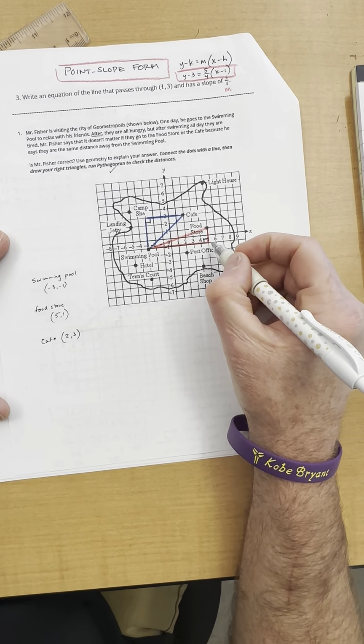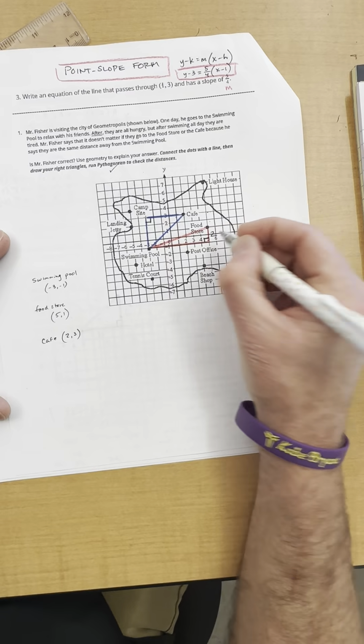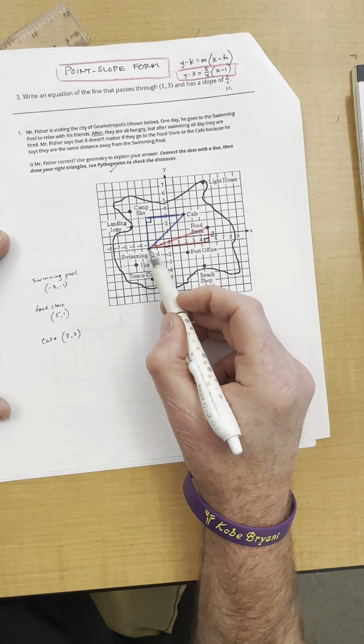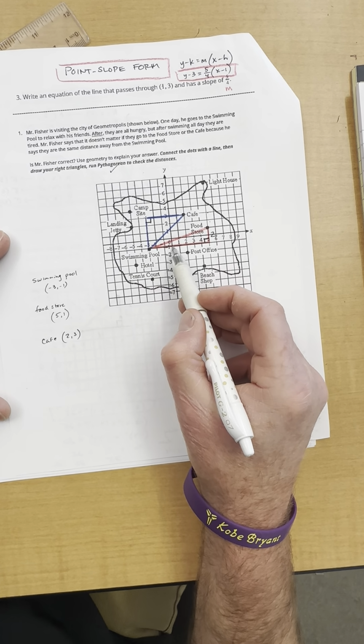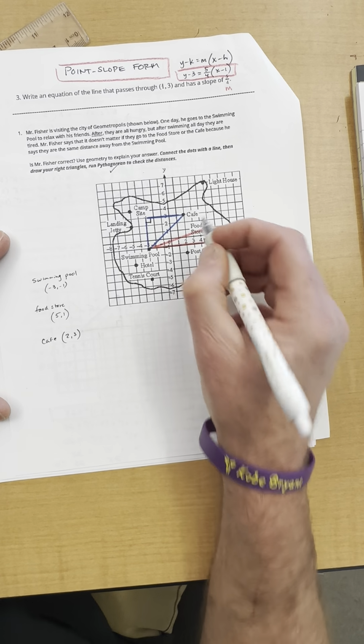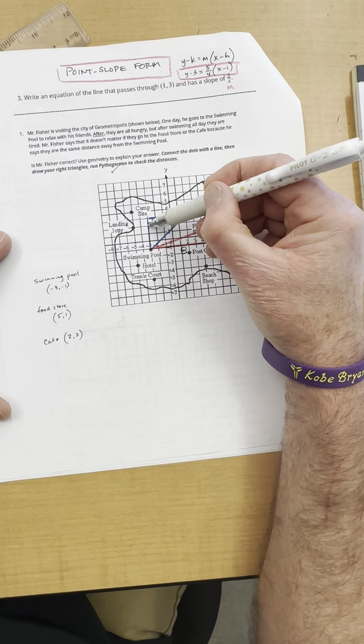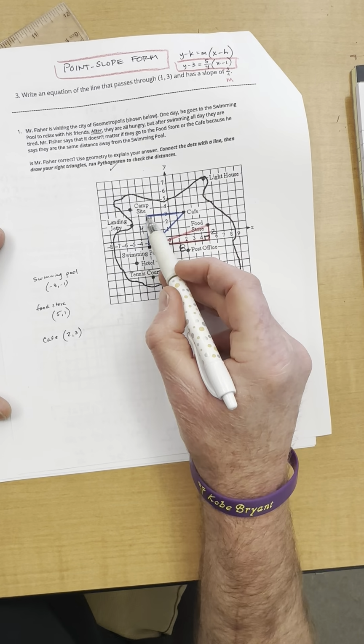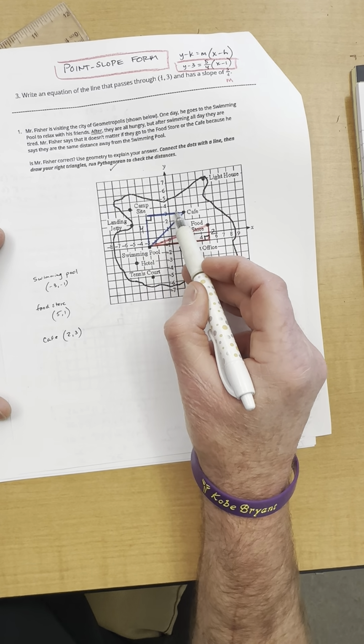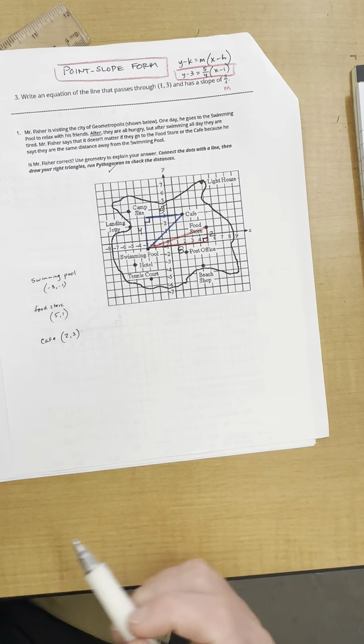Okay, so negative 1 to 1 is 2 units. Let's count them off, they're all 1. 1, 2, 3, 4, 5, 6, 7, 8. Okay, let's count these ones. 1, 2, 3, 4. Let's count these ones. 1, 2, 3, 4, 5. Okay.